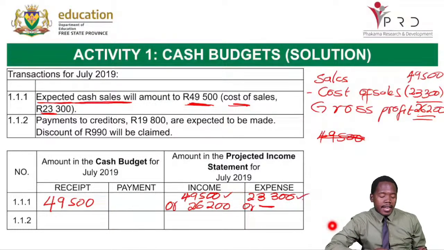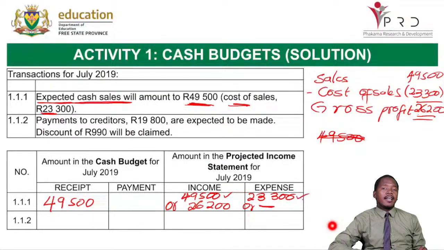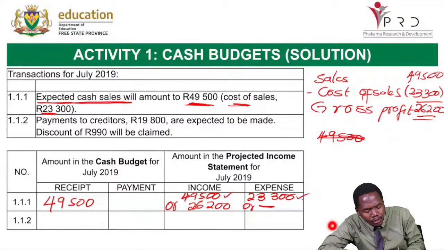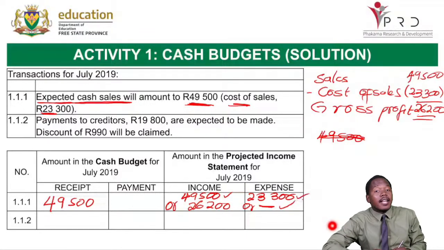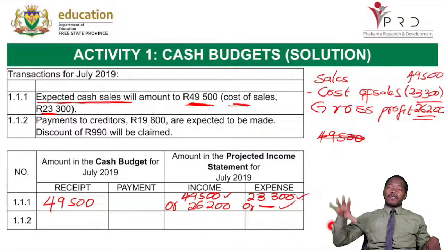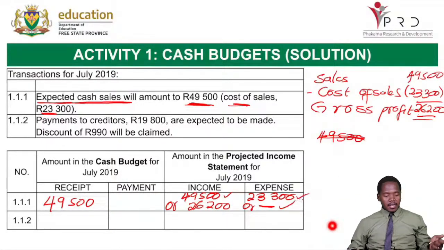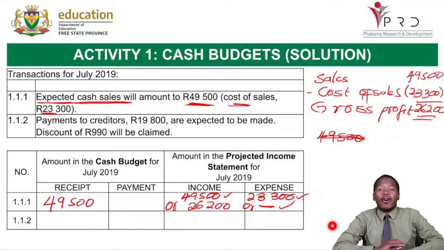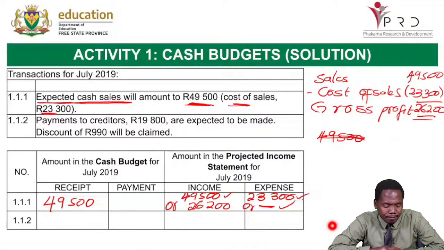Or I can record the gross profit under incomes and then I don't record anything under my expenses, because 26,200 is the combination of sales minus cost of sales. I hope everyone is happy with number 1.